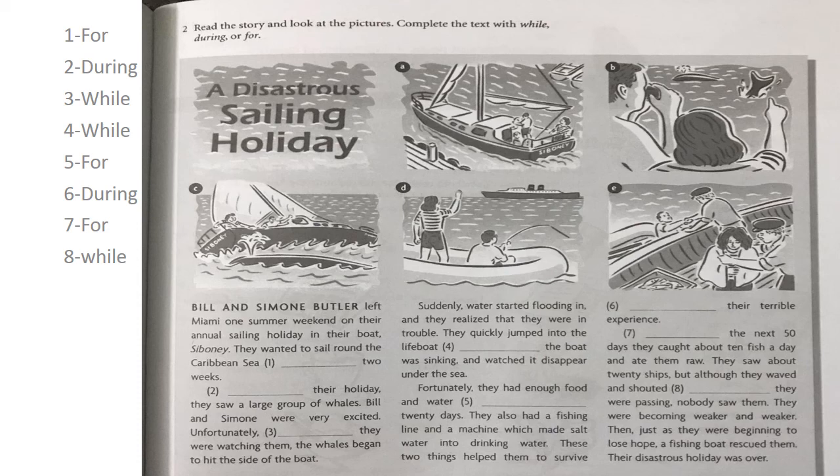They saw about 20 ships, but although they waved and shouted while they were passing, nobody saw them. They were becoming weaker and weaker. Then, just as they were beginning to lose hope, a fishing boat rescued them. Their disastrous holiday was over.